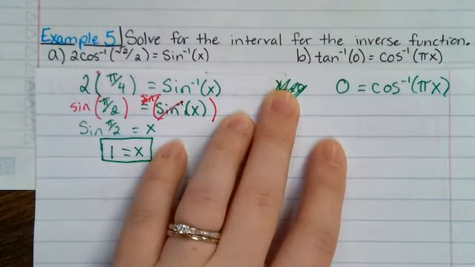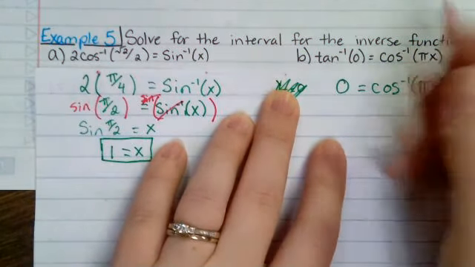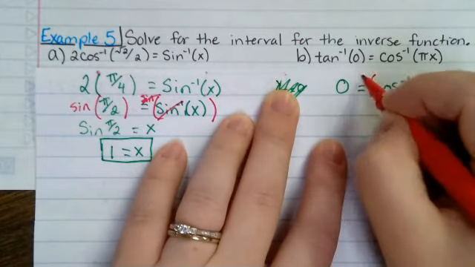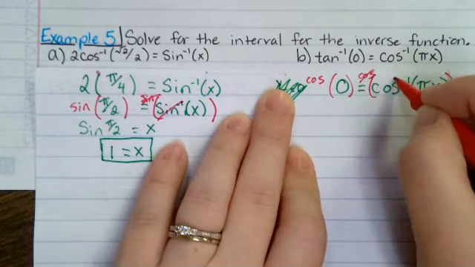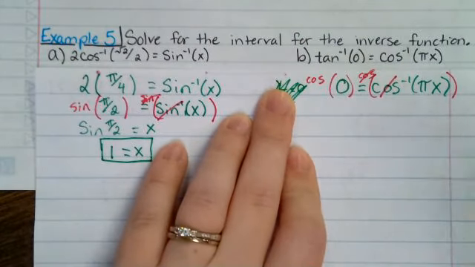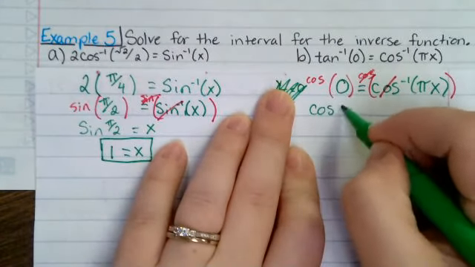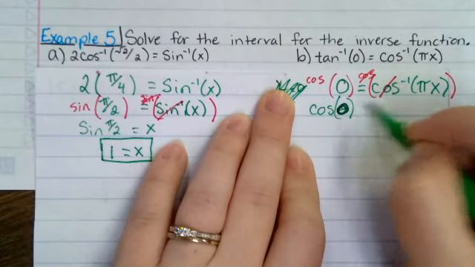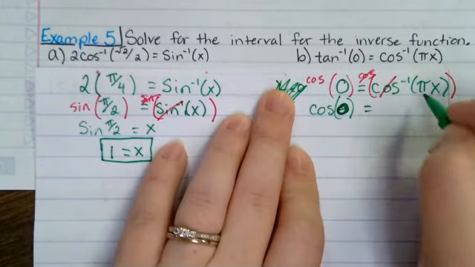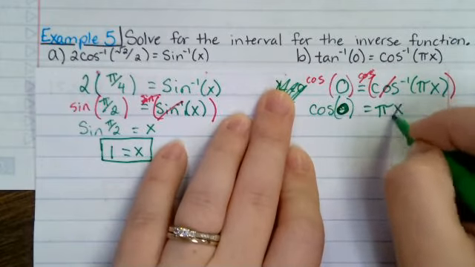All right, we are going to do cosine on both sides. Boom, gone. So I need to figure out what is cosine of 0. Nope, not theta. 0. That is equal to pi x.